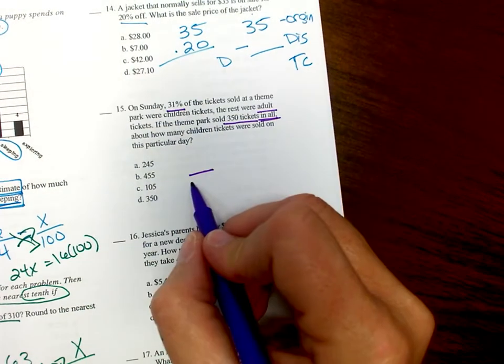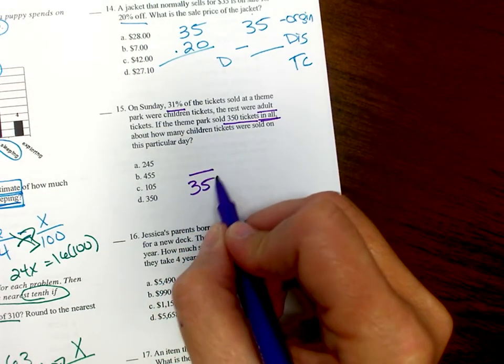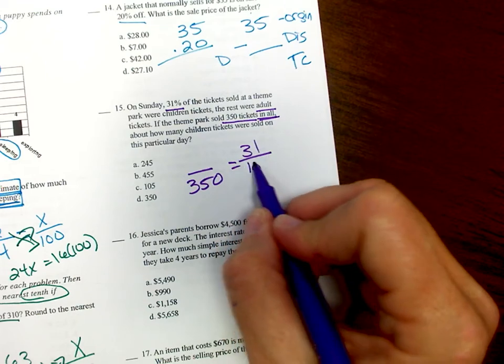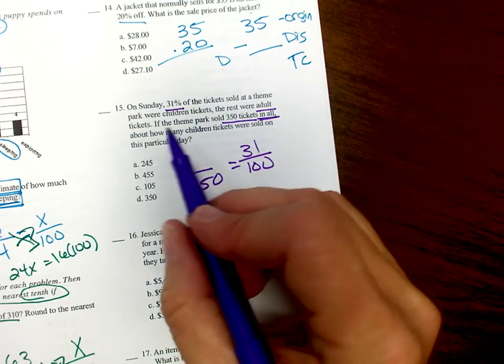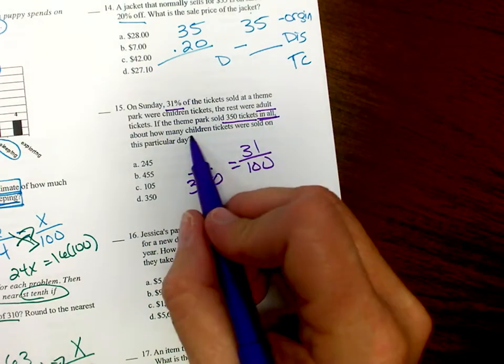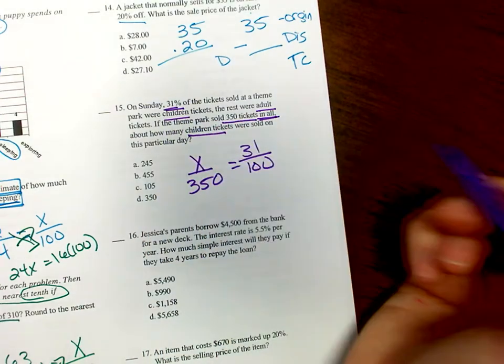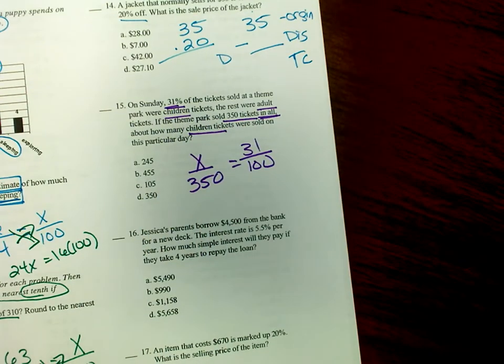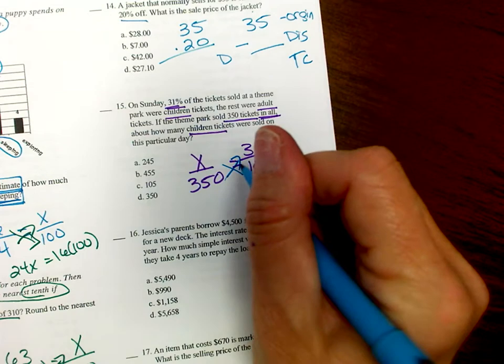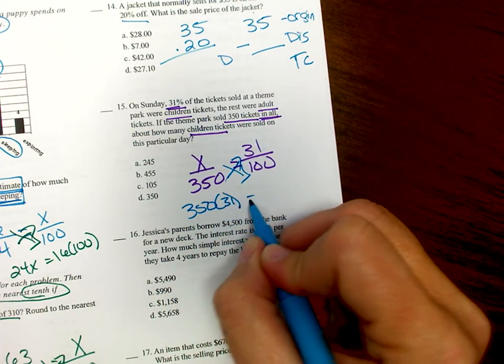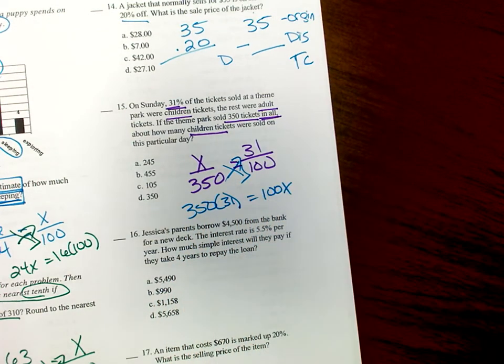So the total amount of tickets sold was 350. 31% were children tickets. So it's asking for children tickets, and we know it's 31%. So there you go. Cross product, 350 times 31 equals 100x.